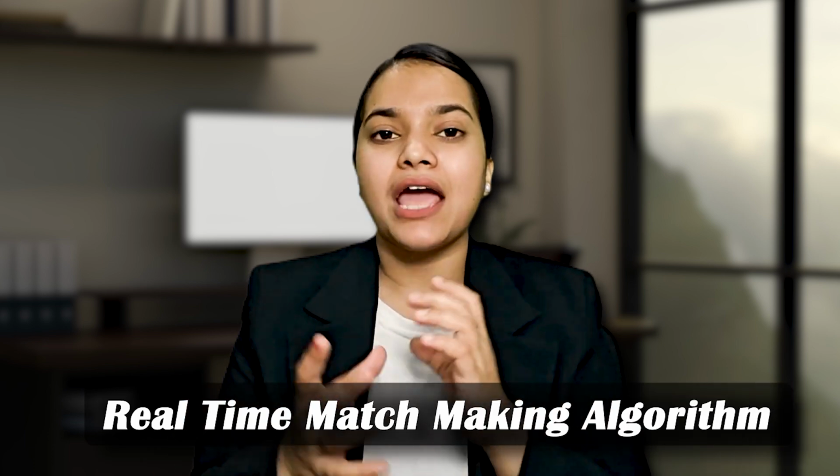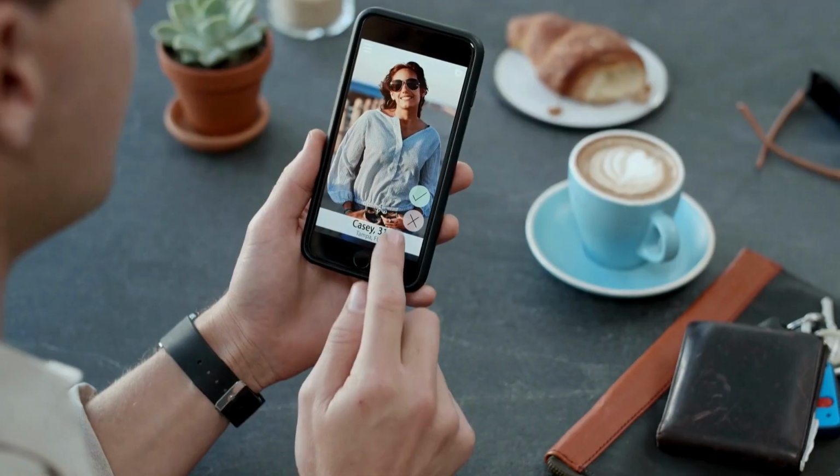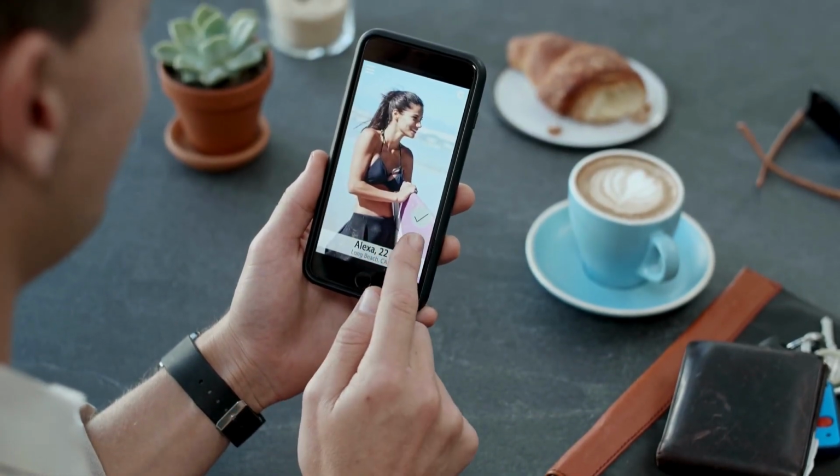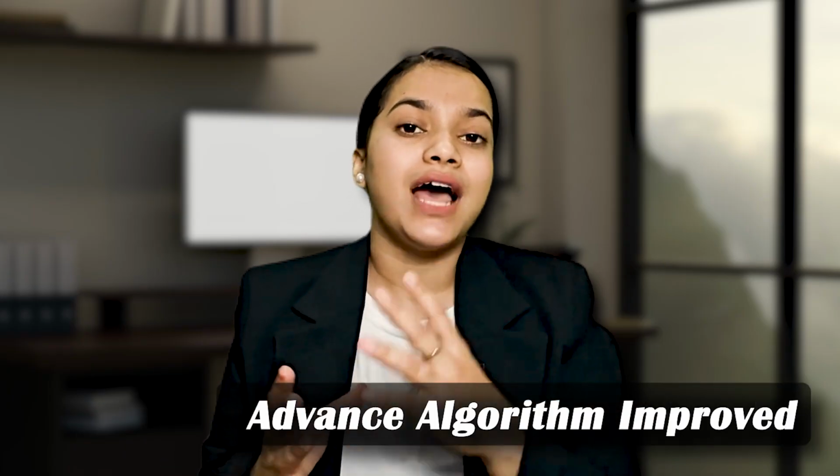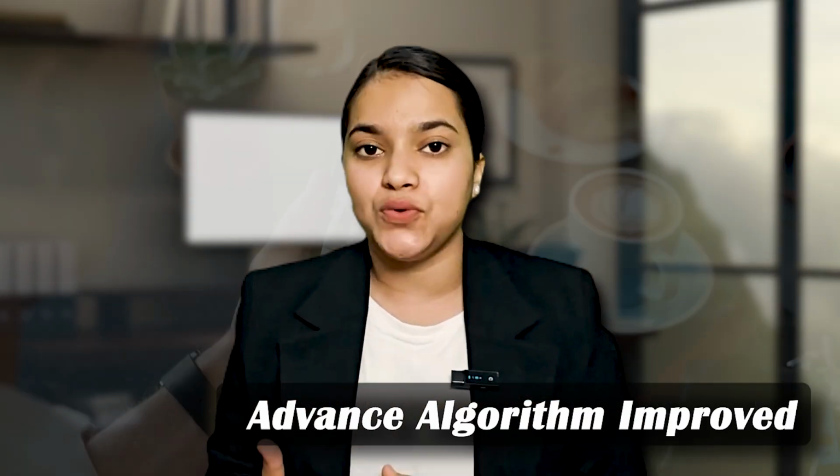Finally, we have the real-time matchmaking algorithm. A real-time matchmaking algorithm is like a skilled matchmaker. It analyzes your users' preferences and finds them compatible matches as they want. And by using an advanced algorithm, you can improve this process by improving the accuracy so that your users can find the right matches faster.